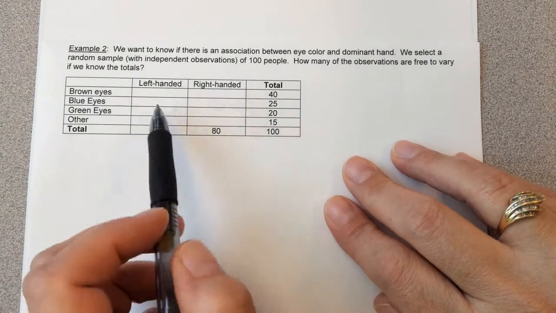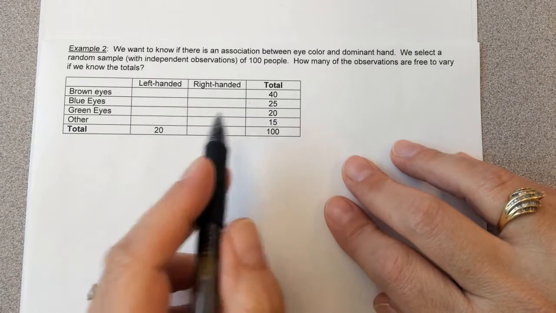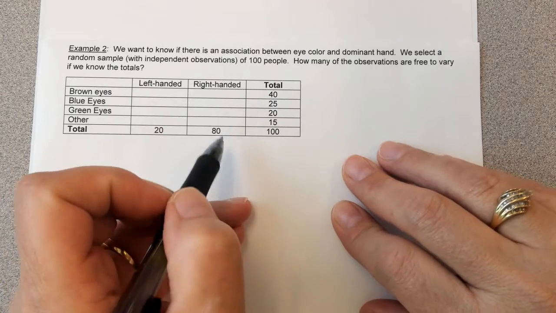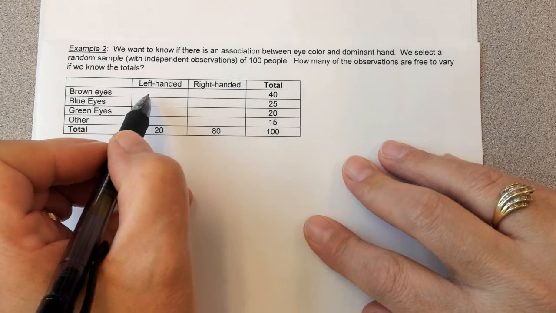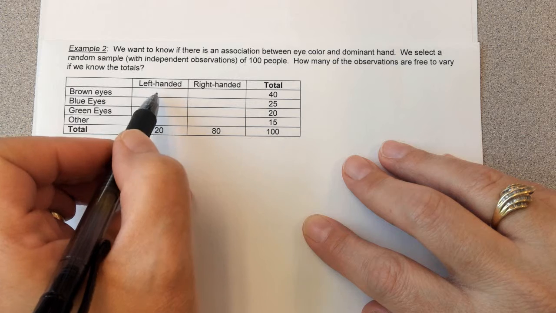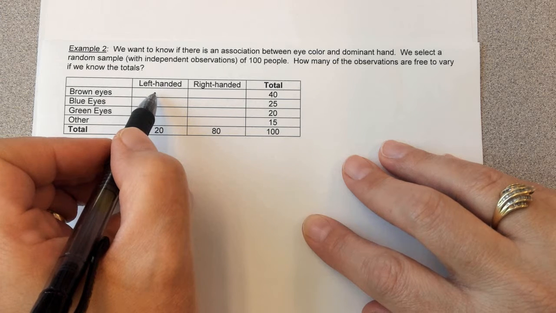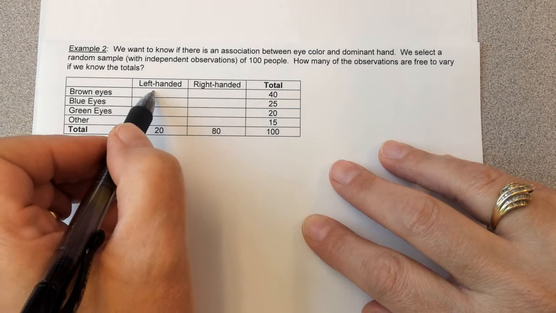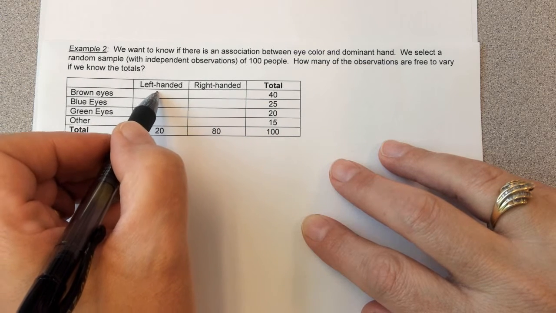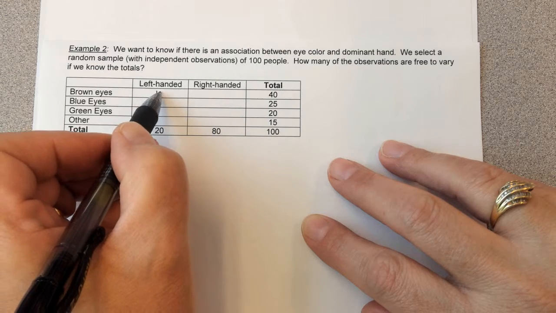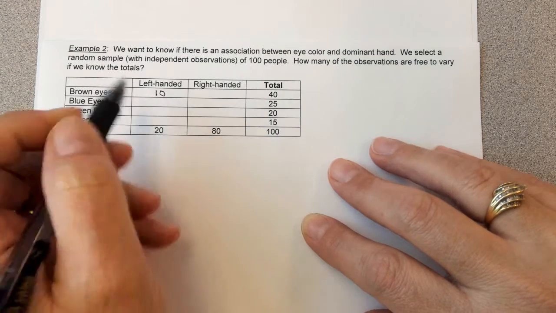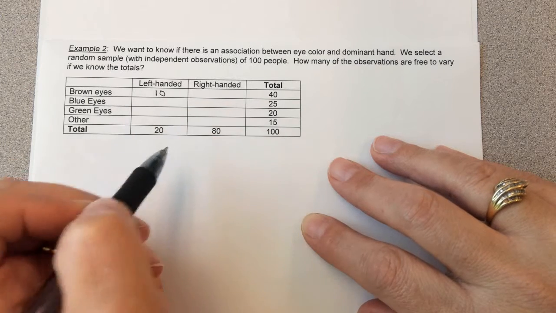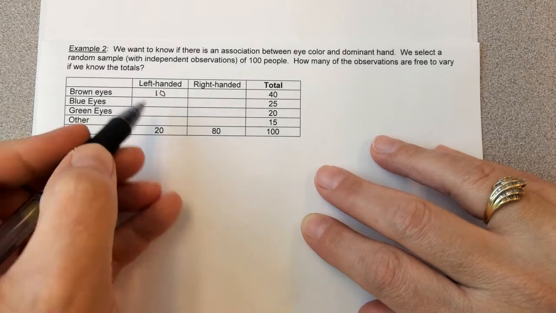How many of the observations here are free to vary if we know the totals? So totals are parameters. So let's see what's free to vary. Can the number of left-handed brown-eyed people vary? Sure. As long as that number is less than 40 and less than 20, it's free to vary. So we could have potentially 10 left-handed people. I'm going to pick easy numbers. 10 left-handed people who have brown eyes. We could sample that many.